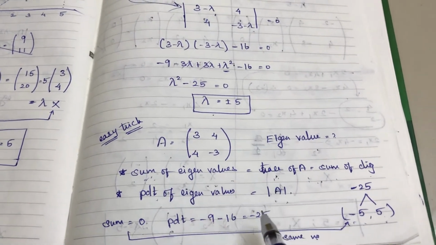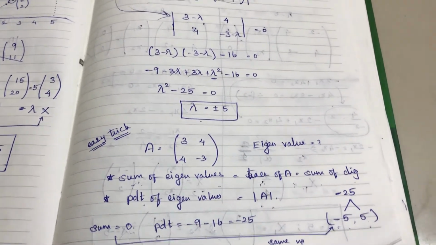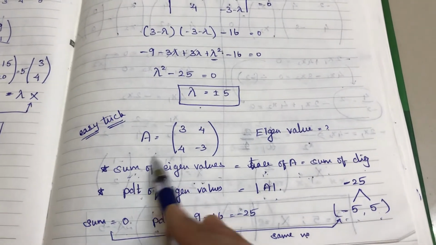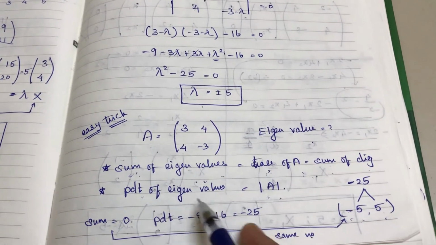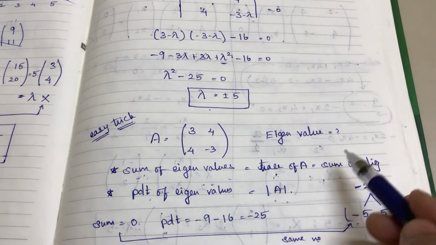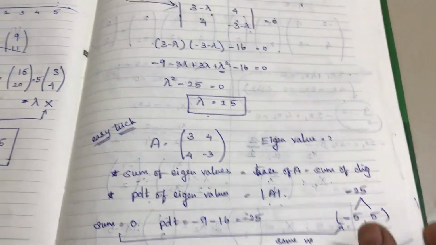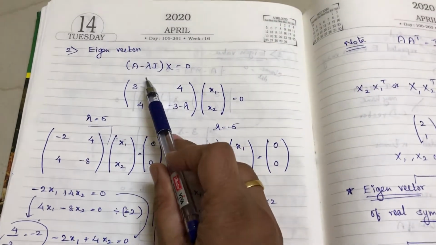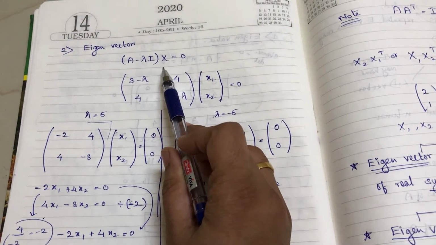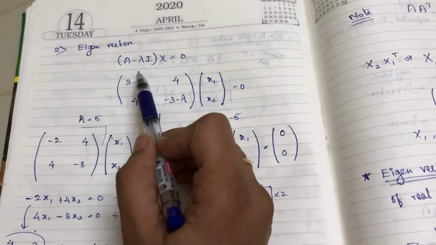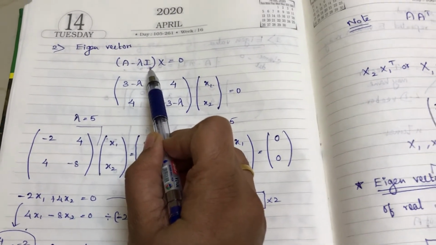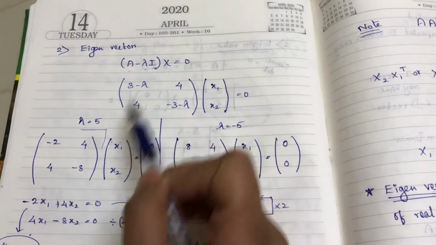This is dead easy. This is very useful for the 3 by 3 matrix because the steps will be long, right? So the sum of eigenvalues is the trace and the product of eigenvalues is the determinant value. Just take these two values and we will get the lambda values, meaning the eigenvalues. Then we need to find the eigenvectors. For this, we need to put (A minus lambda I) into x equal to 0, which is nothing but the characteristic matrix into x equal to 0.